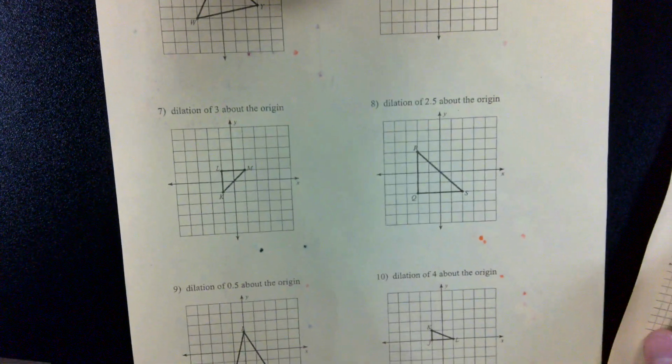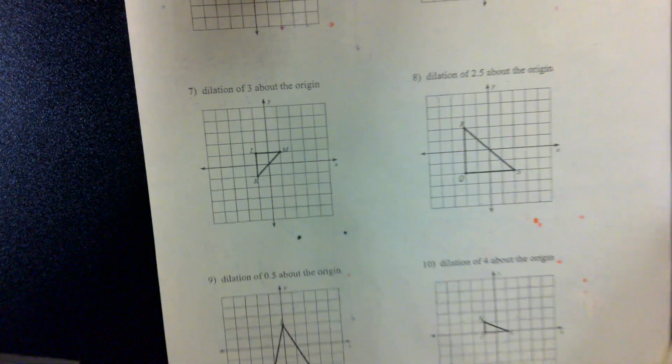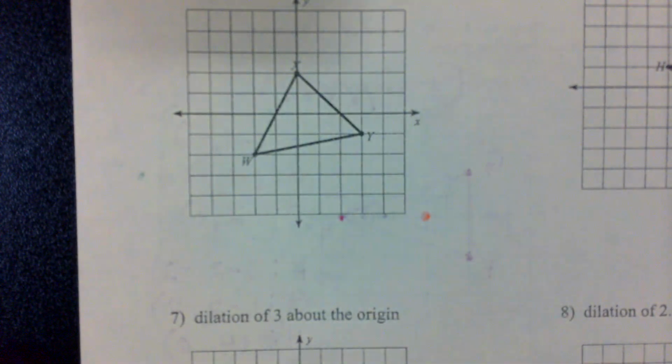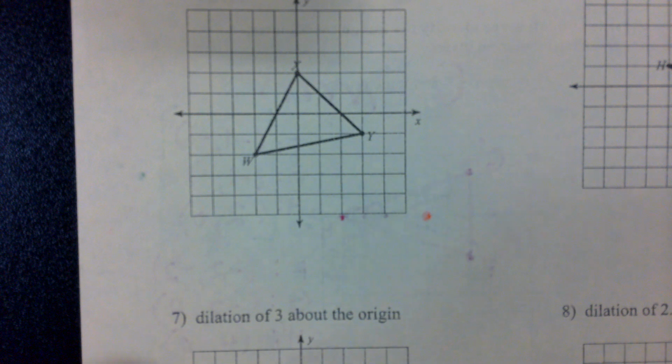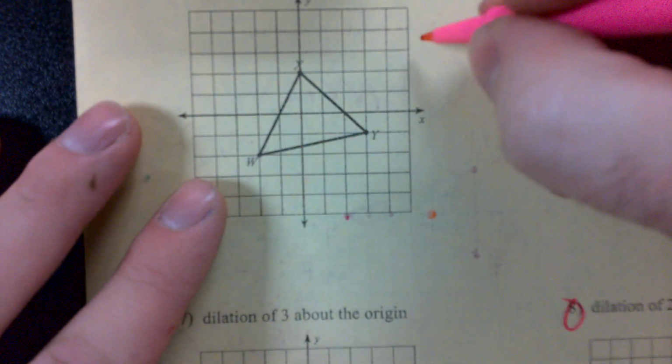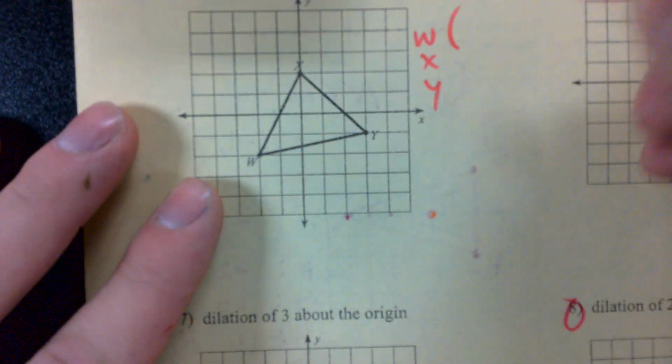All right, to the back, I just want to go over one of these. Which one do I want to go over? I think it was 5, right? 5's a little tricky. Jordan, did you say there was another one you wanted to go over? 8. Okay, cool. Yeah, we'll do the little fractional ones. Those are probably harder. So what do we got here? WXY.